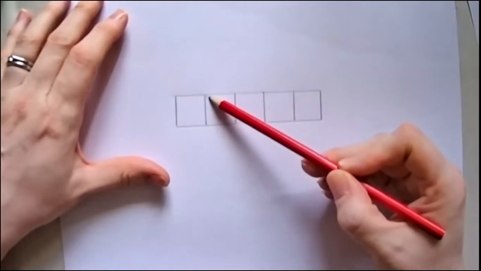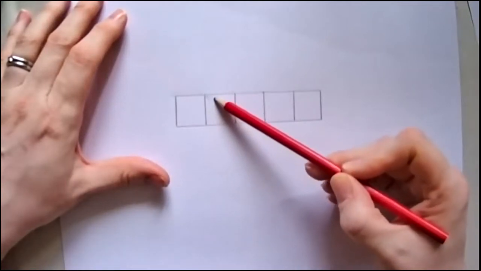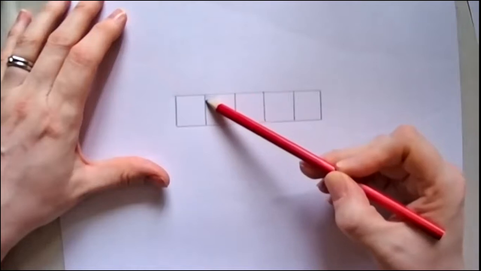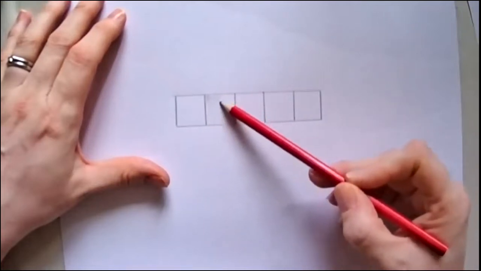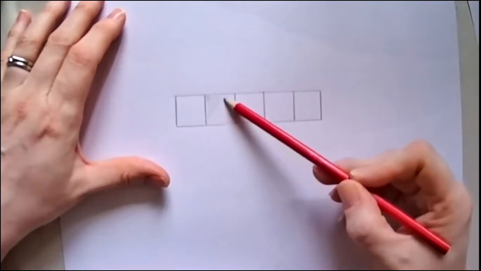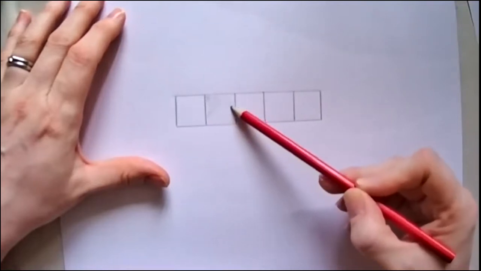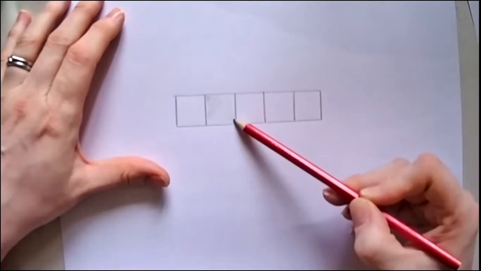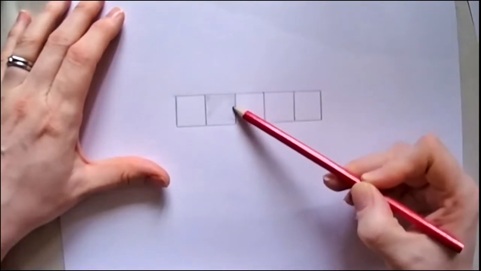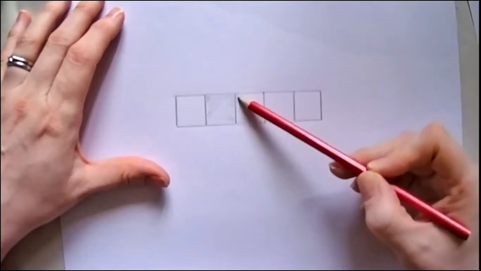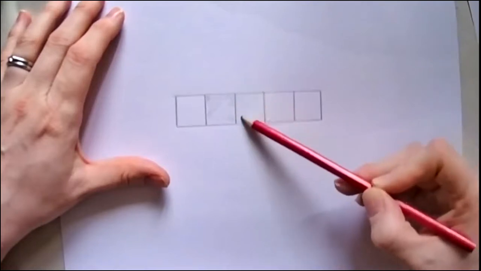And I'm going to colour in very light strokes. I'm going to use a combination of circles and diagonal lines here. I'm kind of filling in the main bit with a diagonal. I don't want to be able to see the line, so I'm then going to go very carefully around the edges.